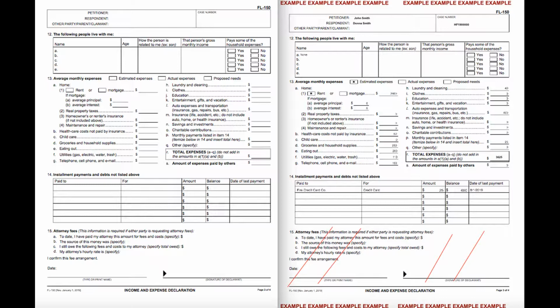Utilities, so it's going to be for gas, electric, water, and trash. Now, a lot of times, some of those things are broken up. Sometimes they'll have gas and electric, but their water and trash is separate. You kind of want to just bundle that all together. Telephone, cell phone, and email. Now, email's kind of outdated. I have put people's like Comcast or internet bill. It's typically frequent. Laundry and cleaning.